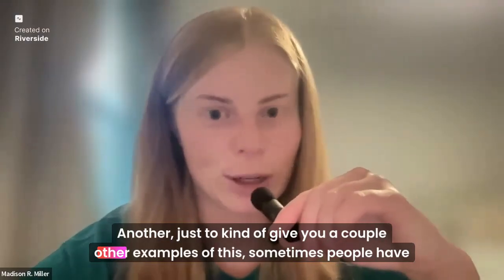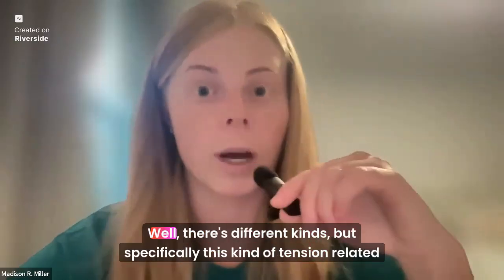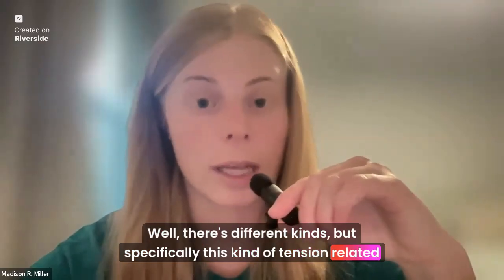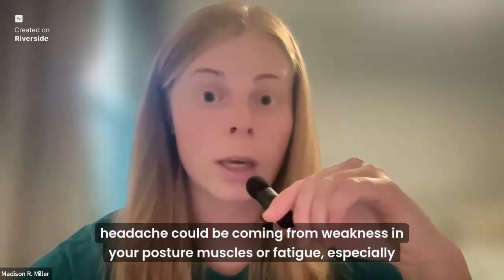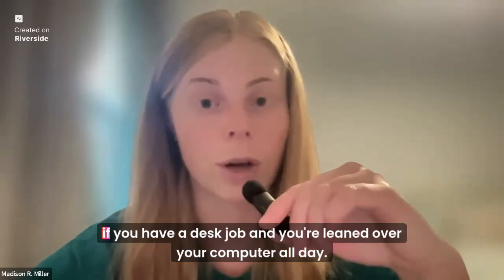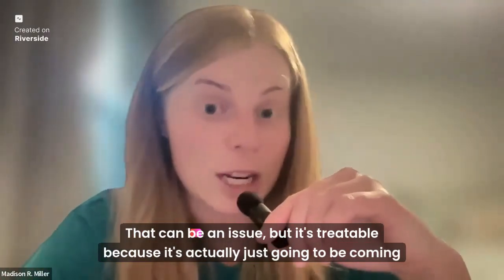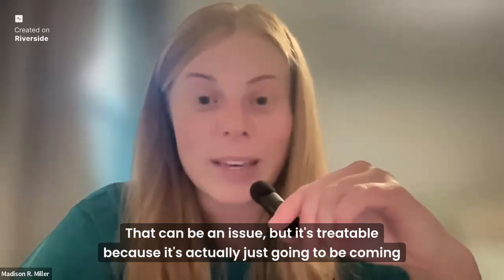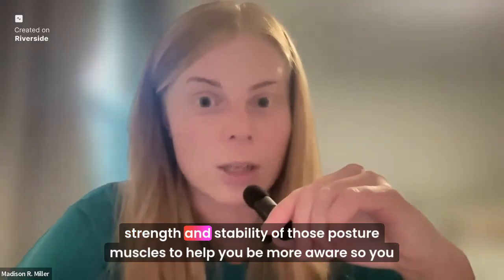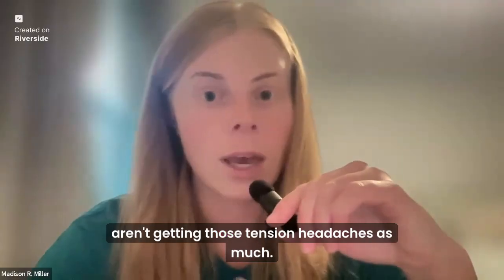Just to give you a couple other examples of this, sometimes people have a lot of headaches. Well, there's different kinds, but specifically this kind, a tension related headache, could be coming from weakness in your posture muscles or fatigue, especially if you have a desk job and you're leaned over your computer all day. That can be an issue, but it's treatable because it's actually just going to be coming from a lot of strength and stability of those posture muscles to help you be more aware so you aren't getting those tension headaches as much.